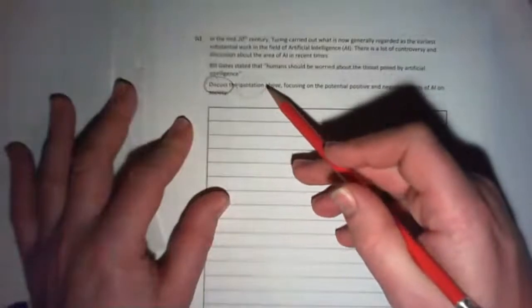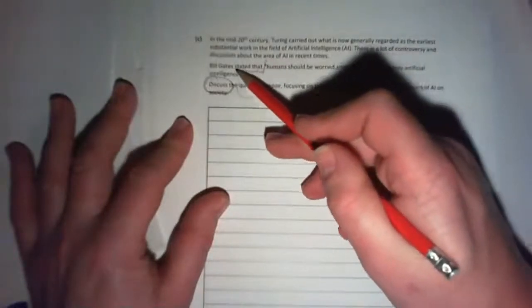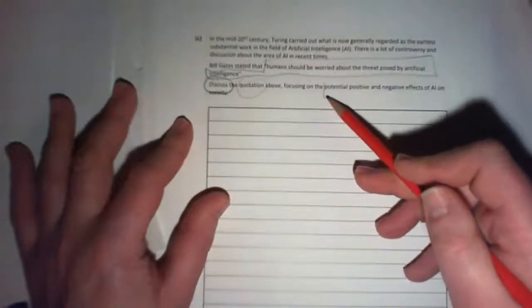Okay, there's loads of space here, lads. There's a lot of marks going here. Discuss the quotation above, focusing on the positive and negative effects. So that's the important thing. Discuss the quotation, focusing on the positive and negative effects.